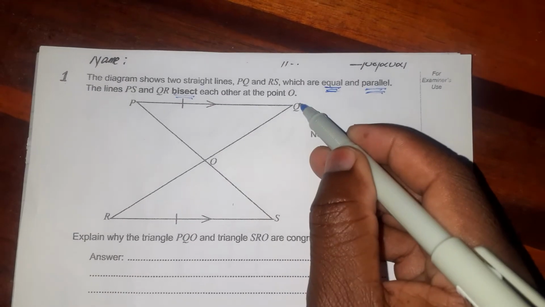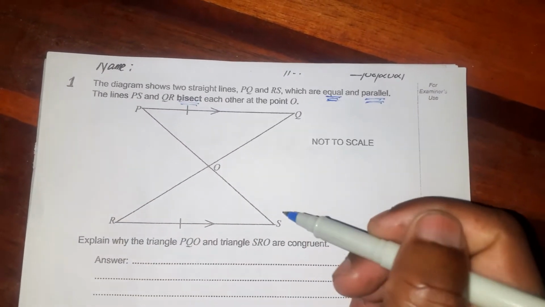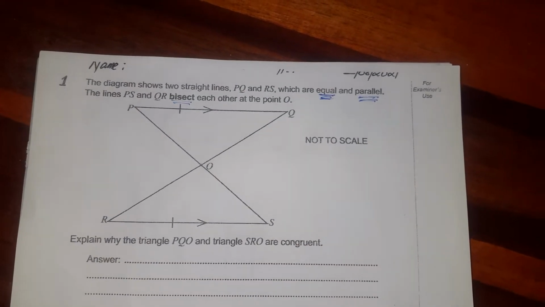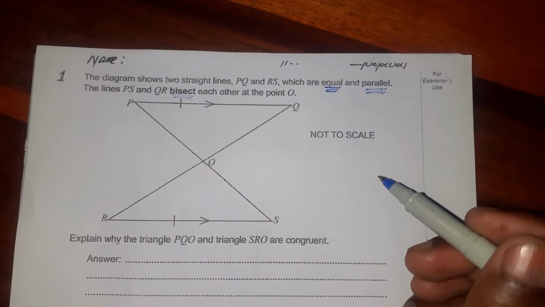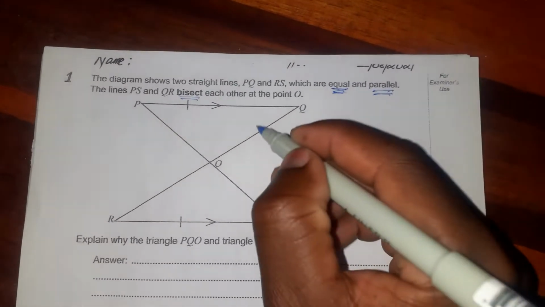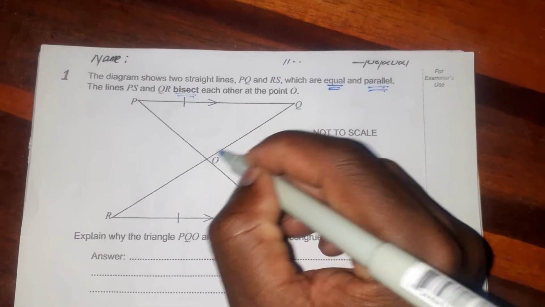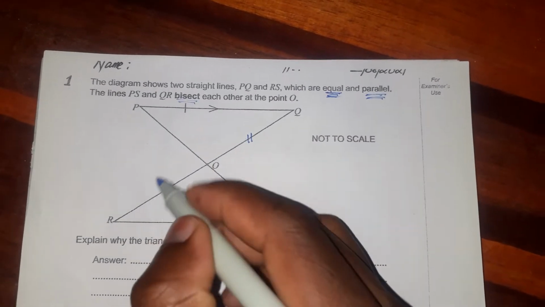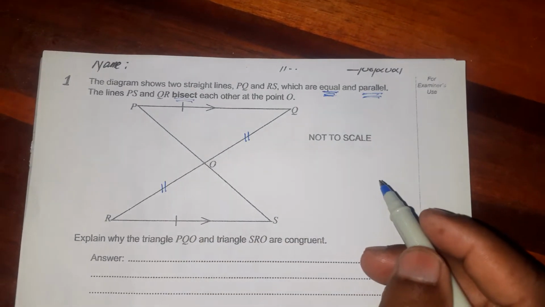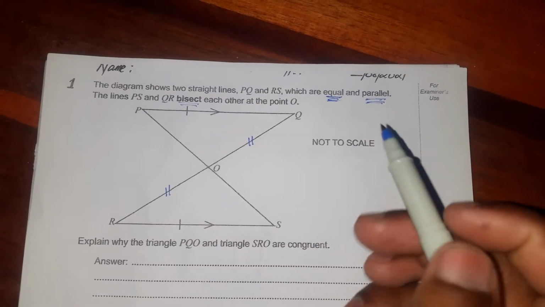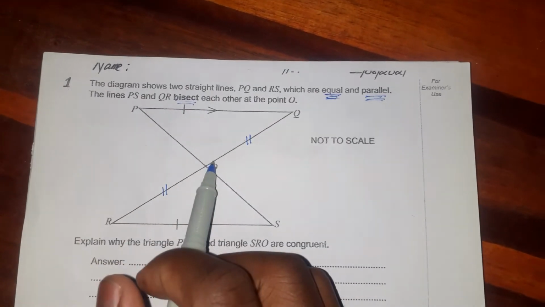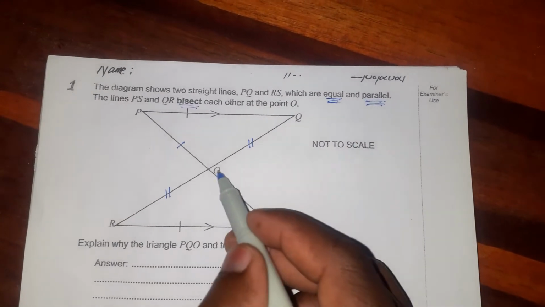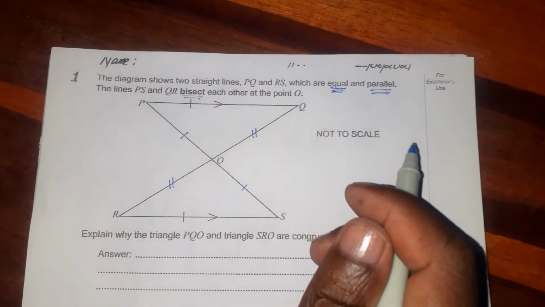These two lines, they bisect. By definition, when two lines bisect, it means they cut each other into two equal halves, meaning the distance from Q to O is equal to the distance from O to R. And it's also the same, the distance from P to O is equal to the distance from O to S. That you need to know.